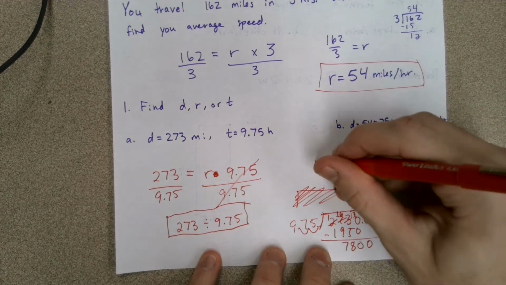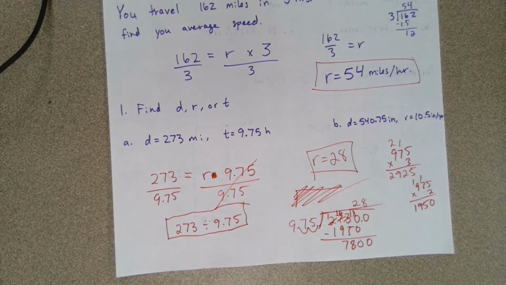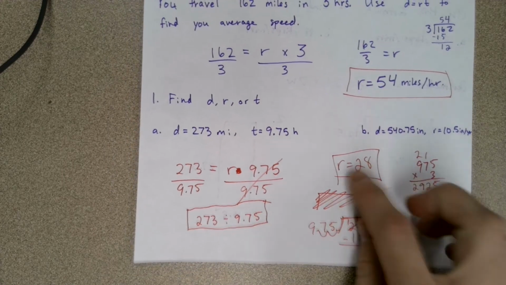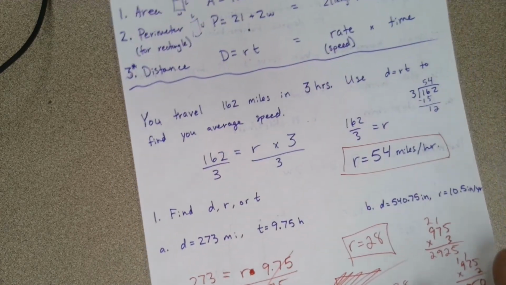Our answer is going to be r equals 28. If you have questions on how you got to that one, feel free to hop into Wednesday lesson here, or message me in the morning, email, whatever. But our answer for that one would be 28. Solve that by doing this. Same methods.